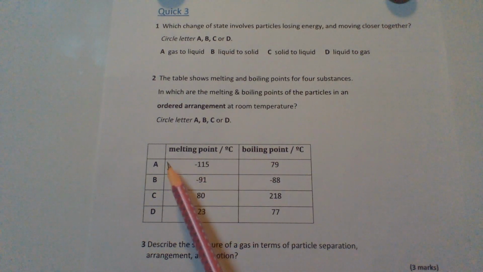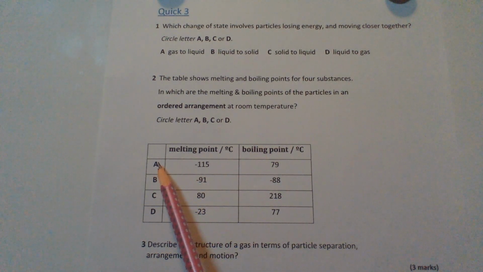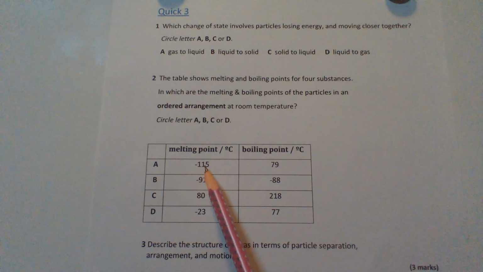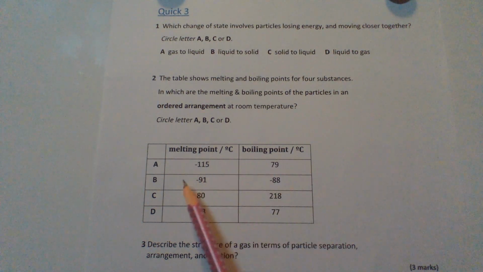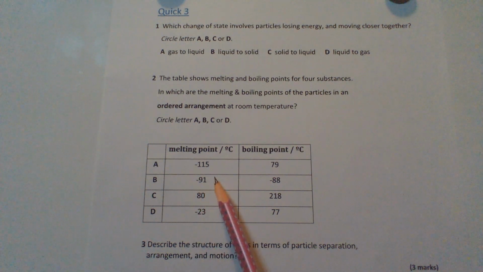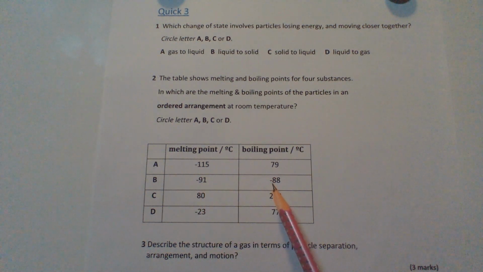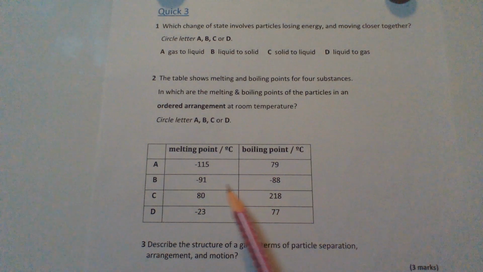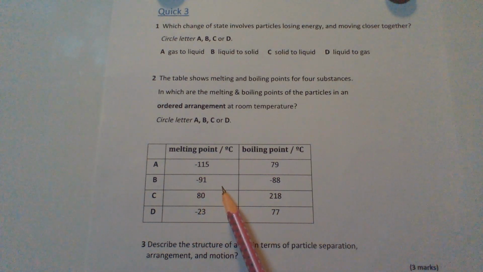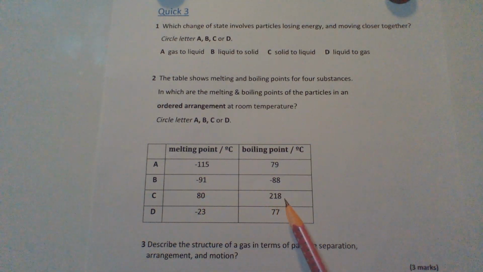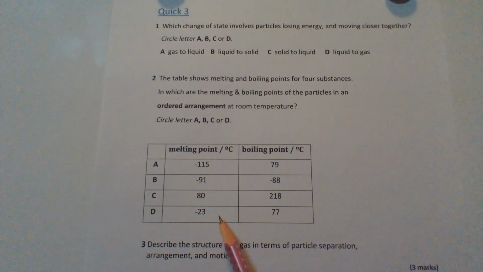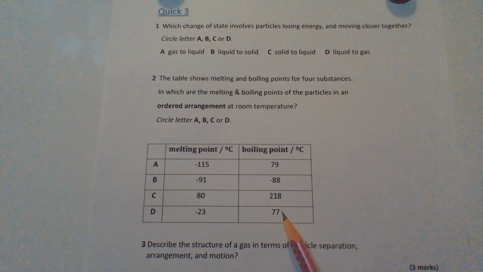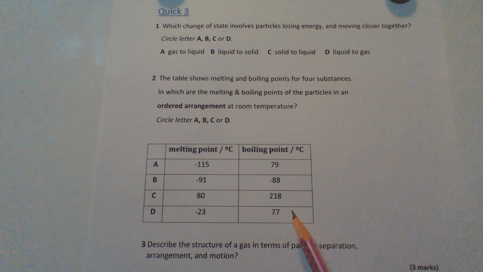Question 2: the table shows melting and boiling points for 4 substances. In which are the particles in an ordered arrangement at room temperature? Circle the letter A, B, C, or D. So your possible answers could be A, melting point minus 115 degrees Celsius, 79 degrees boiling point, B, minus 91 degrees Celsius, boiling point minus 88, C, 80 degrees Celsius melting point, boiling point 218, and D, minus 23 degrees Celsius, up to the boiling point of 77 degrees Celsius.